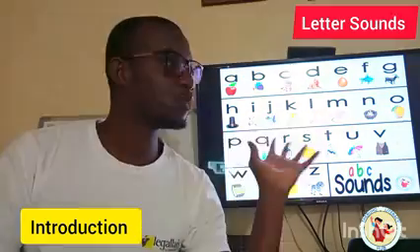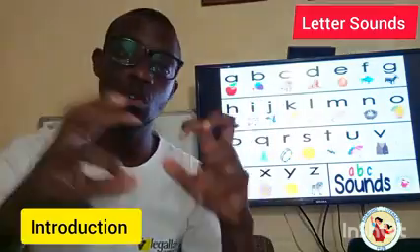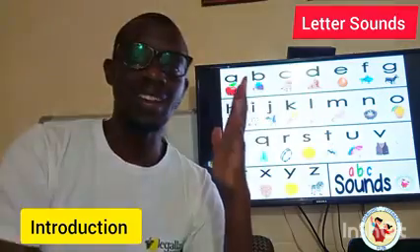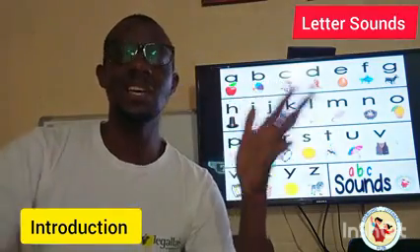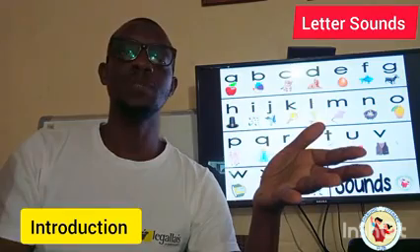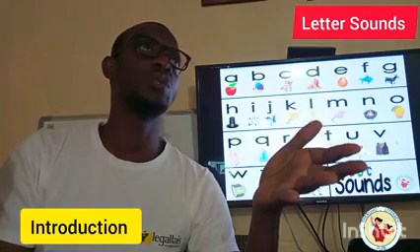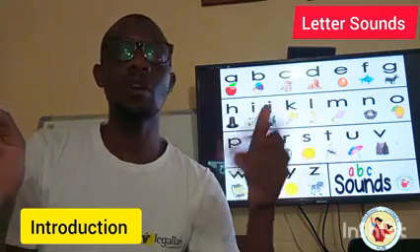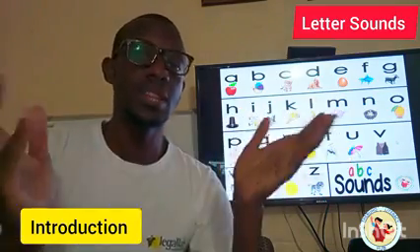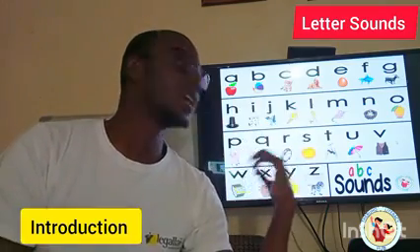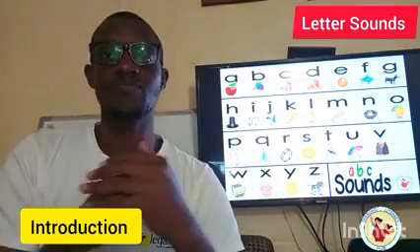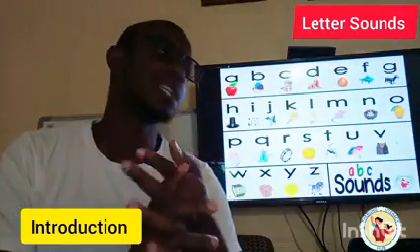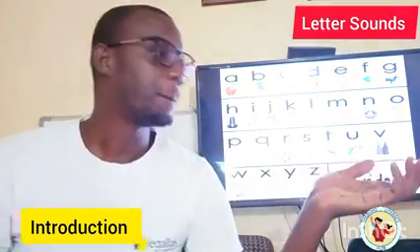You'll notice that these same 26 letters are the ones which will end up constituting the 44 sounds, because there are going to be issues like digraphs, there are going to be blends, and consonant vowel blends. All those are actually a combination of these same letters. And so to quickly jump into these alphabet letter sounds, we'll go by each letter.